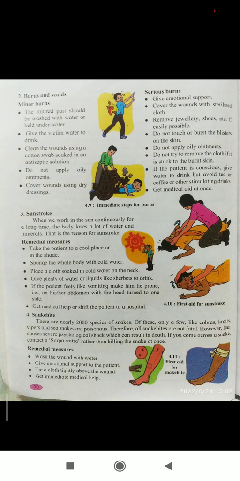Snake bite. There are nearly 2,000 species of snake. Of these, only a few like cobras, kraits, vipers, and sea snakes are poisonous, which can result in death. Therefore, all snake bites are not fatal. However, fear causes psychological shock which can result in death. If you come across a snake, contact a Sarpamitra rather than killing the snake at once. Remedial measures are: wash the wound with water, give emotional support to the patient, tie a cloth tightly above the wound, get medical aid at once.